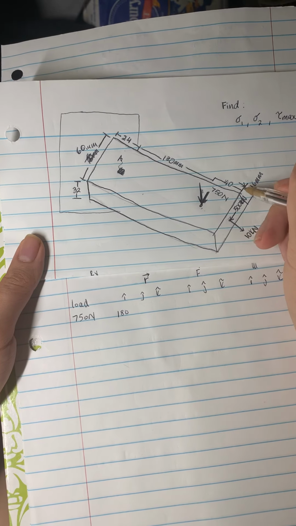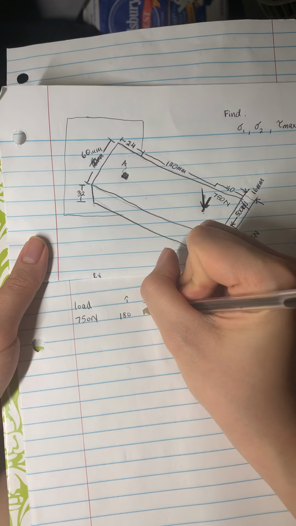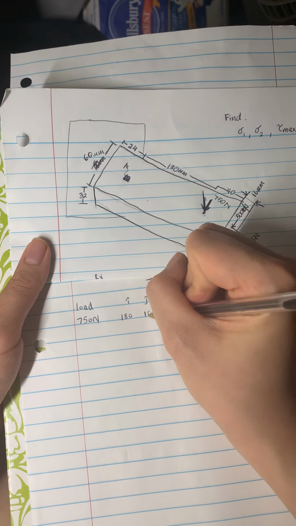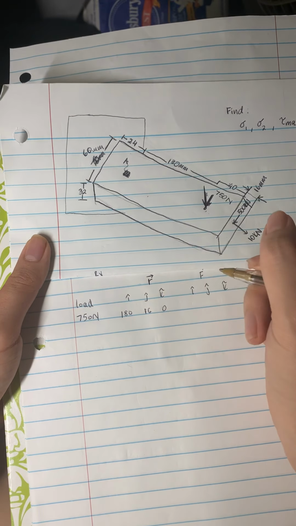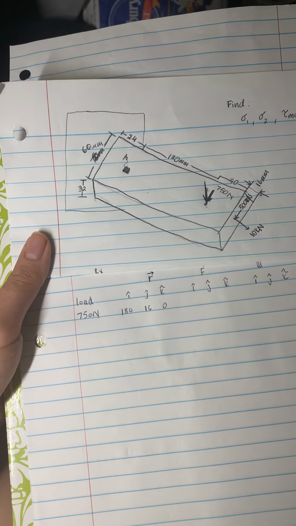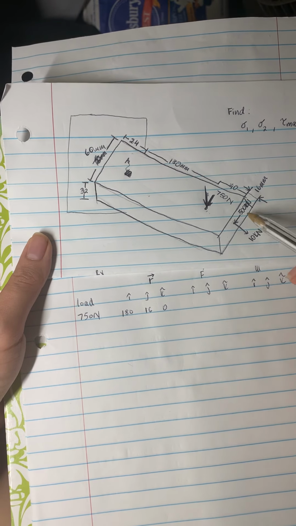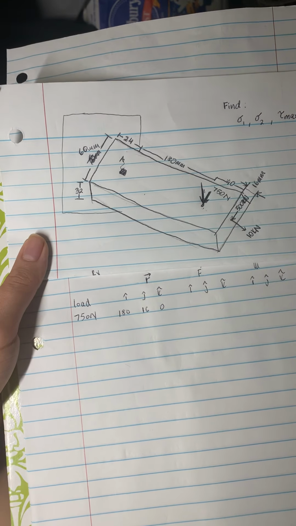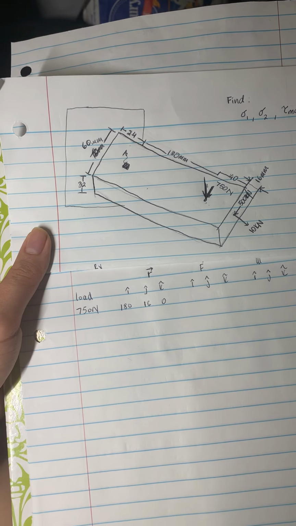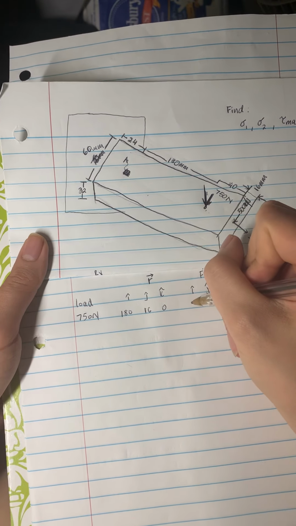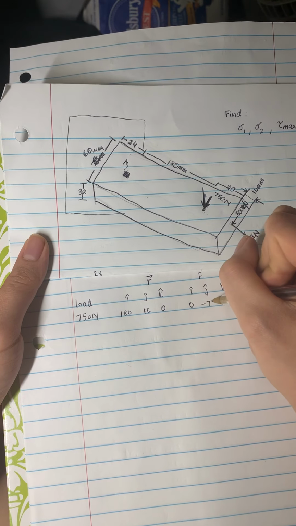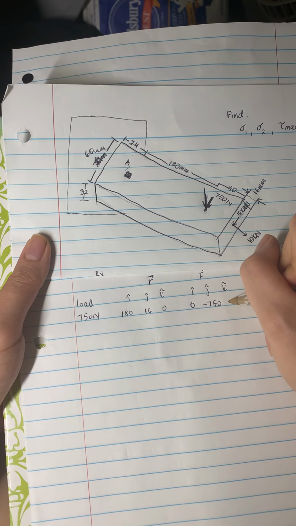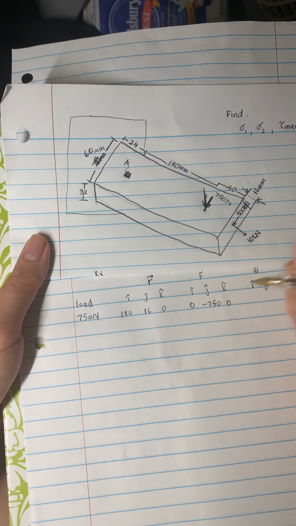And then in the j, it's 16. And in the k, it's 0. Next, for the force, we just have one force acting in the j direction. Since it's going down, it's a negative 750, and for the k direction, 0.